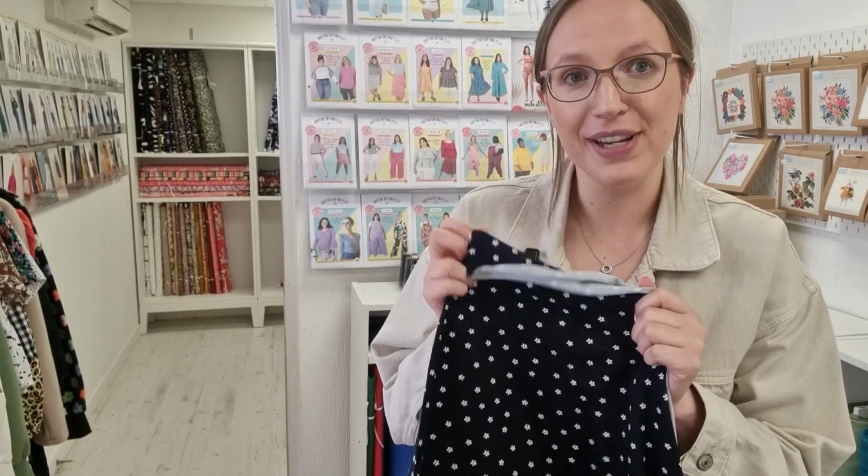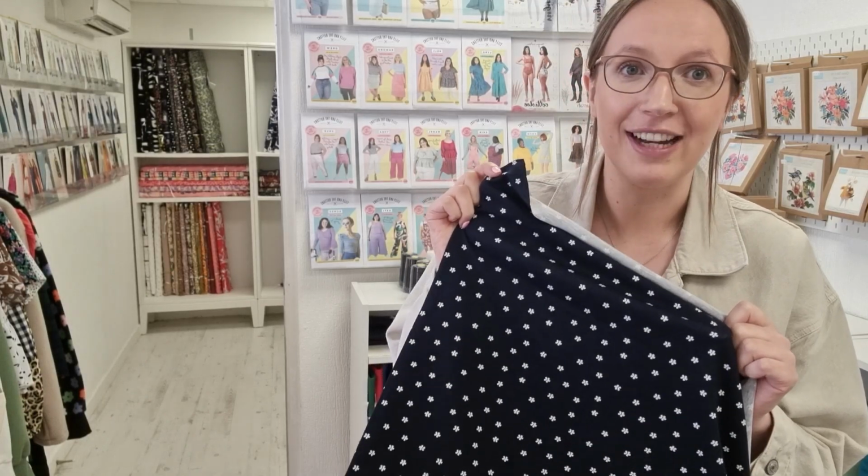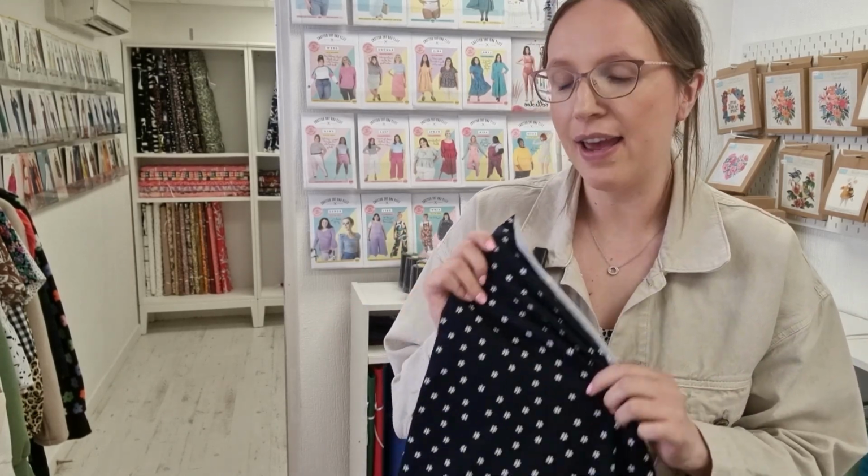Or I think something like this would look really cute as a jumpsuit, and there's a lot of jumpsuit patterns that are made for stretch fabrics, like the True Bias Nova jumpsuit. I think that would look really, really cute. But yeah, that's one thing to bear in mind. You do need to make sure that the pattern you're using is for a stretch fabric.